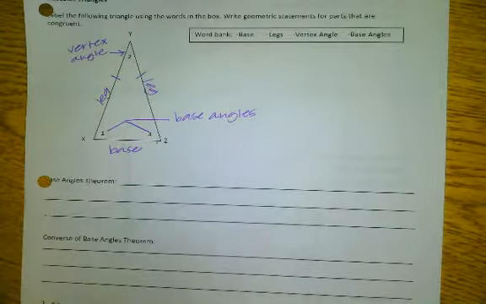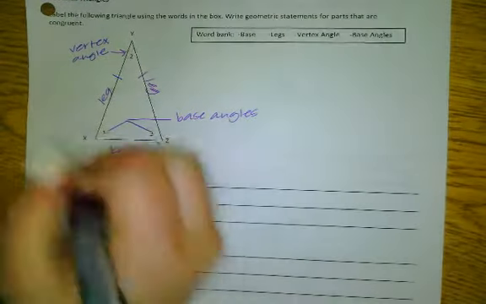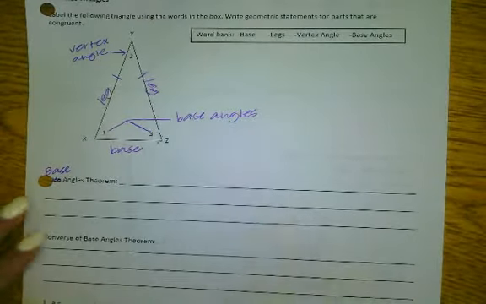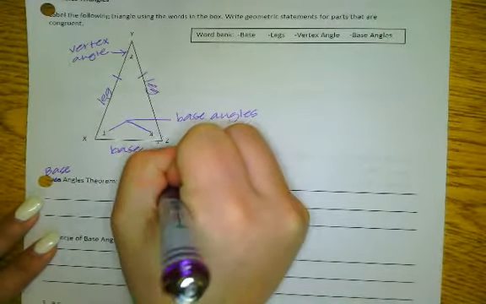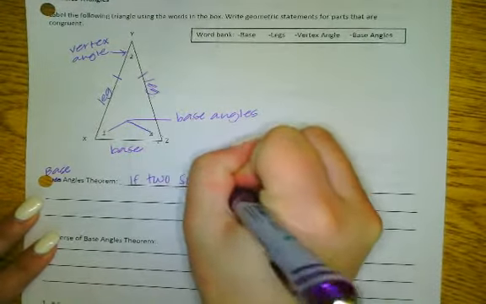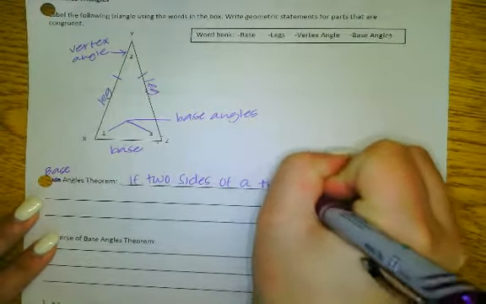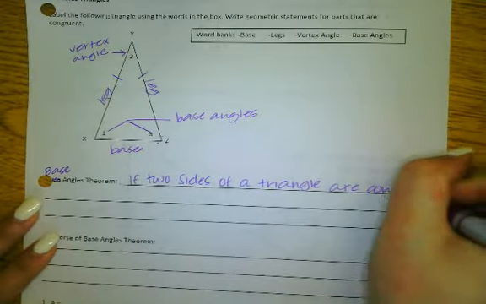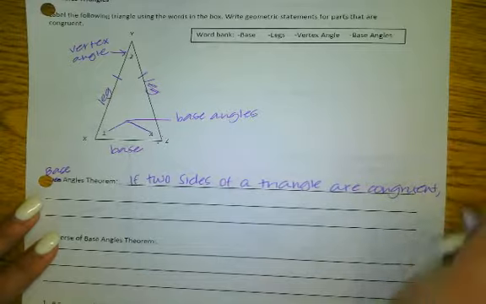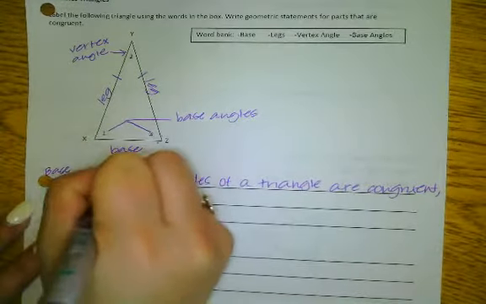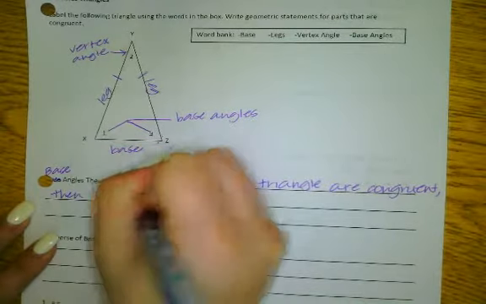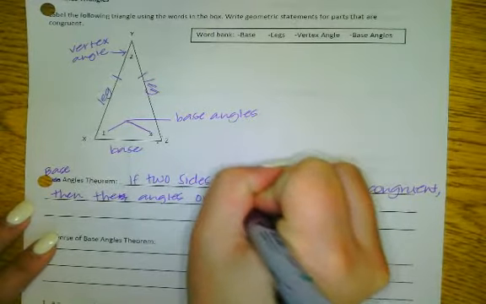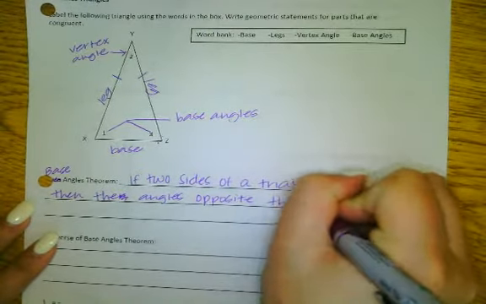And that brings us to our first little fill in the blank. Base angles theorem. This should say base, it got hole punched out. Okay, and it states that if 2 sides of a triangle are congruent, then the angles opposite these sides are congruent.